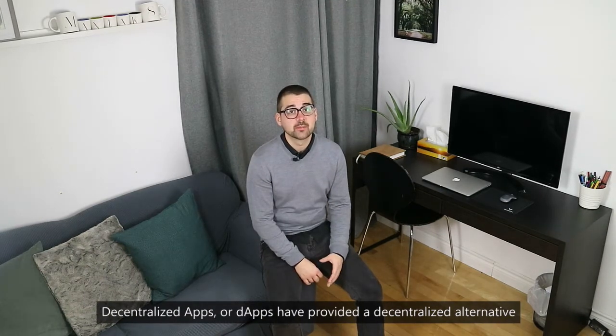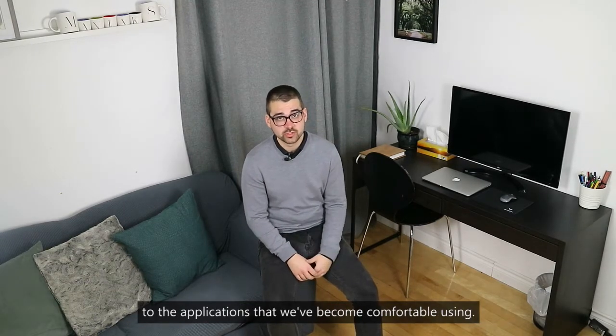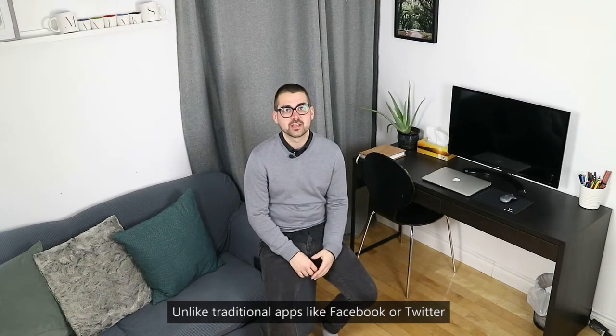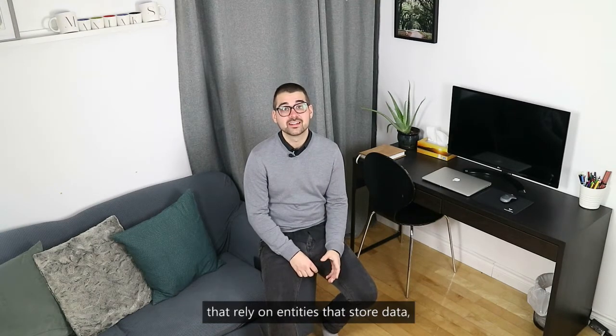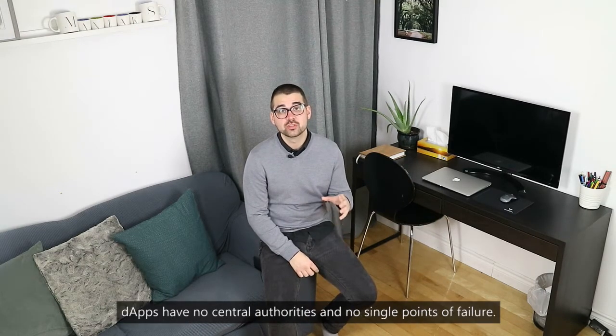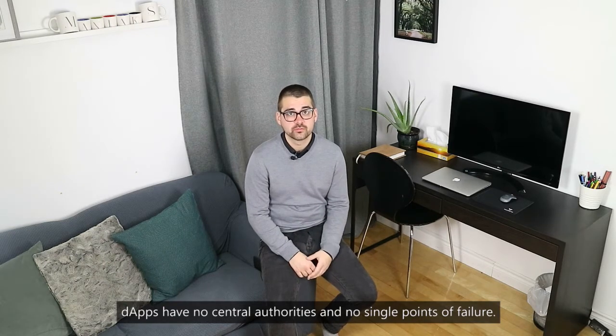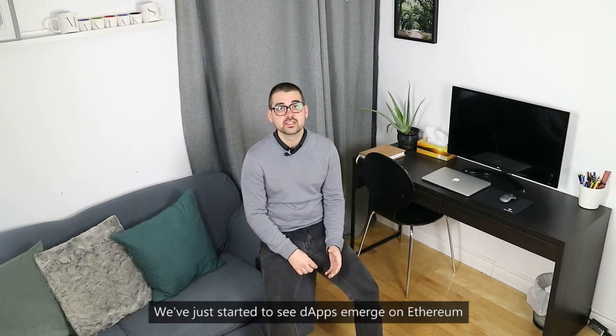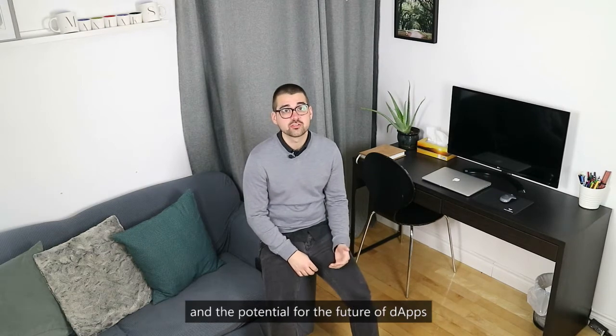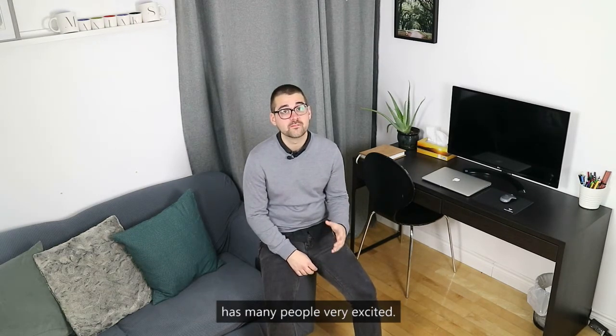Decentralized apps, or DApps, have provided a decentralized alternative to the applications that we've become comfortable using. Unlike traditional apps like Facebook or Twitter that rely on entities that store data, DApps have no central authorities and no single points of failure. We've just started to see DApps emerge on Ethereum, and the potential for the future of DApps has many people very excited.